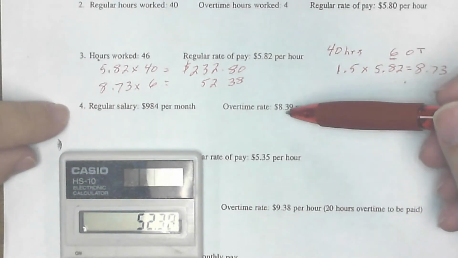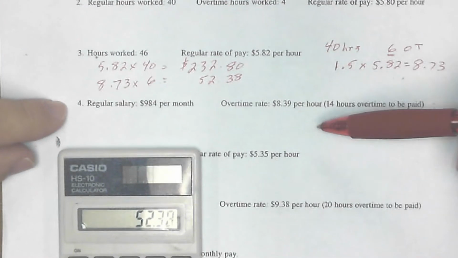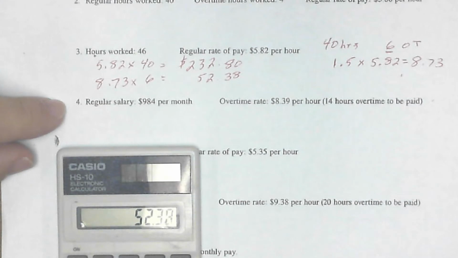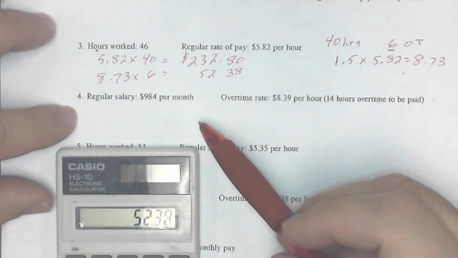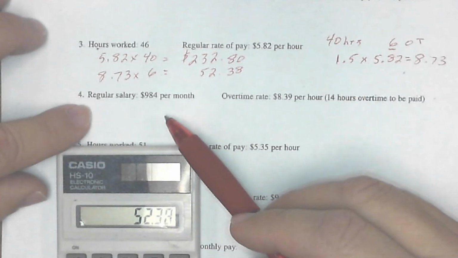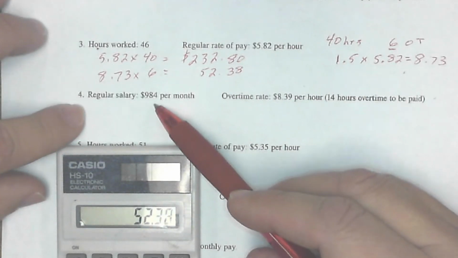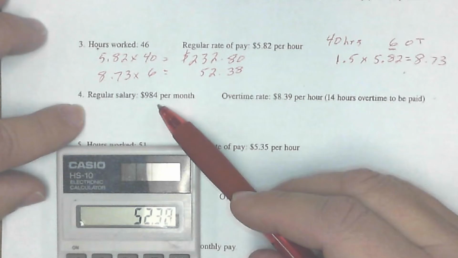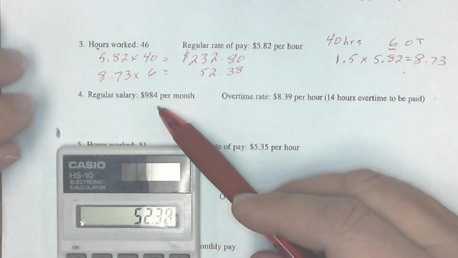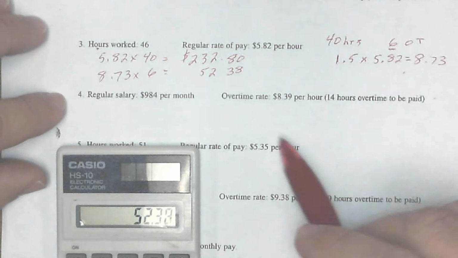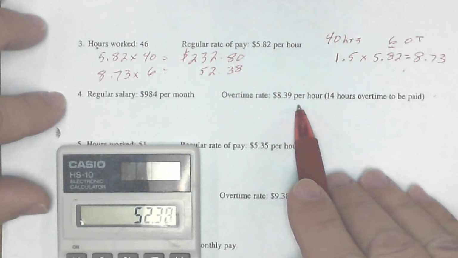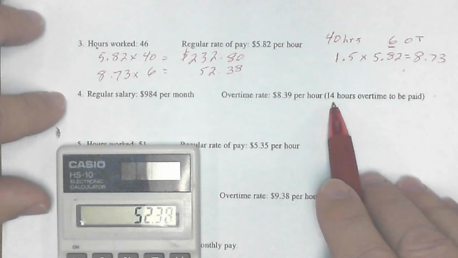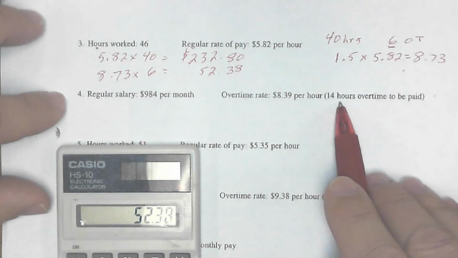Okay, I know number 4 kind of tripped several of you up. It says the salary is $984 per month, and then the overtime rate is $8.39 per hour, and you work 14 hours of overtime.